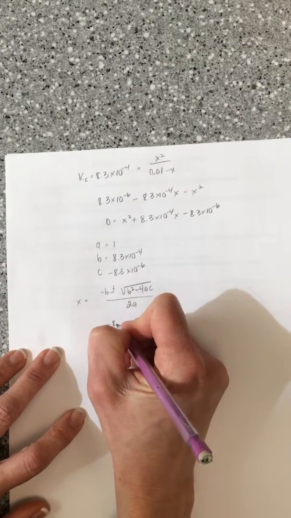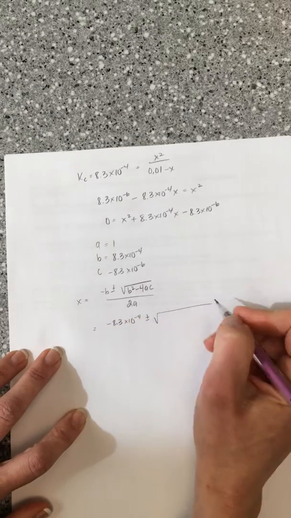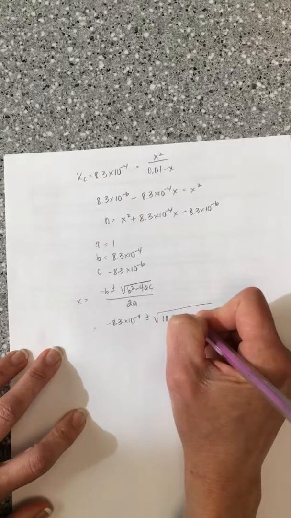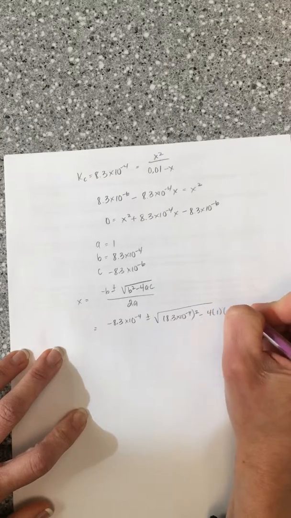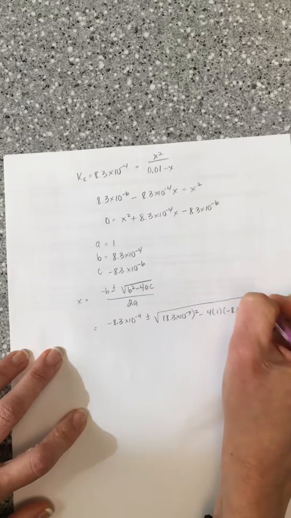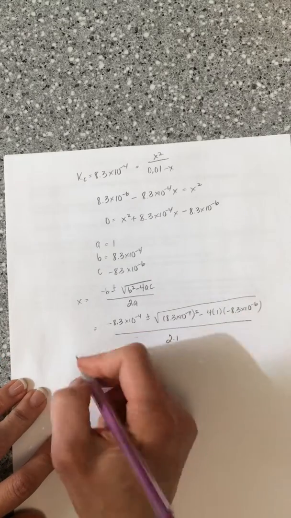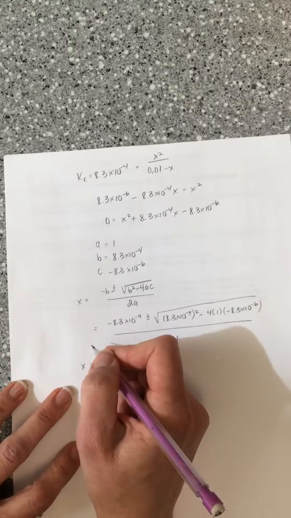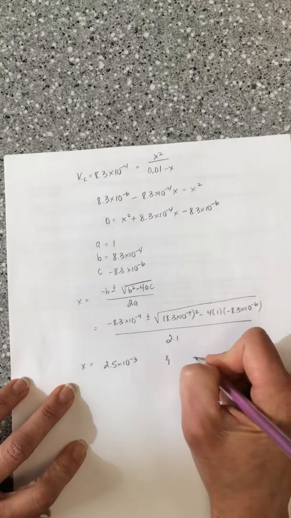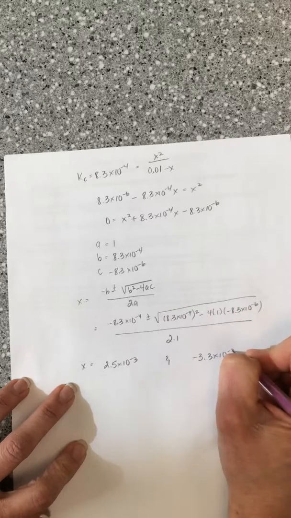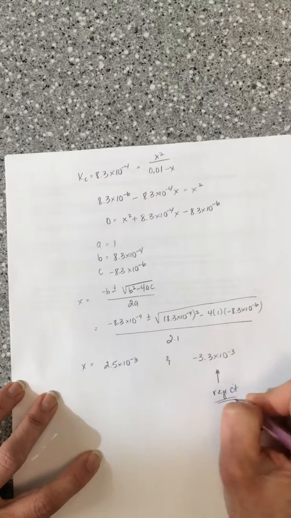x is equal to minus 8.3 times 10 to the minus 4th plus or minus the square root of 8.3 times 10 to the minus 4th squared minus 4 times 1 times negative 8.3 times 10 to the minus 6th, all over 2 times 1. x is going to be equal to, after we work out all this math, 2.5 times 10 to the minus 3rd and minus 3.3 times 10 to the minus 3rd. Again, one of these answers we will need to reject. We're going to reject this one.